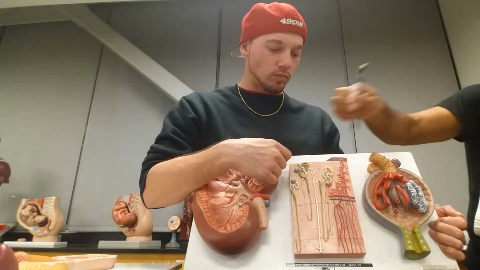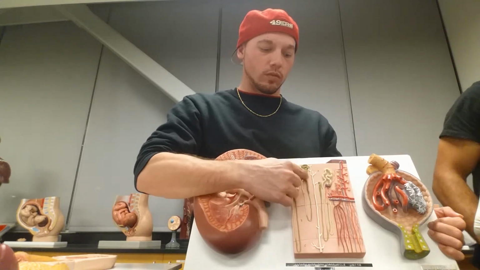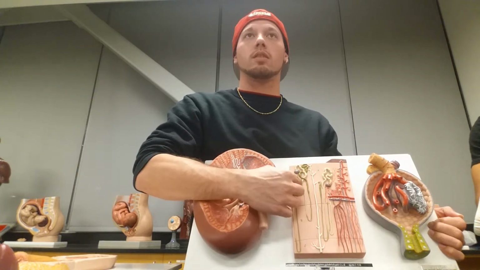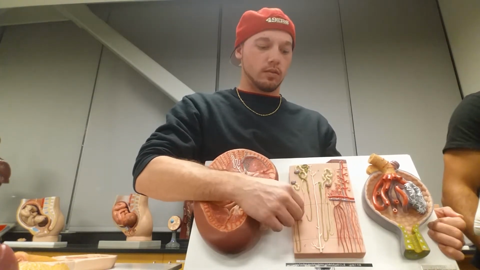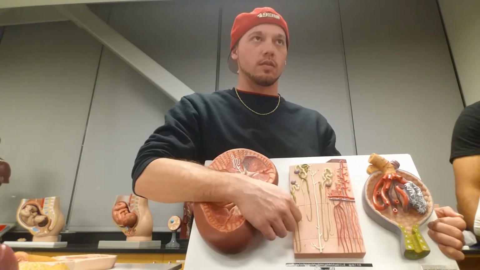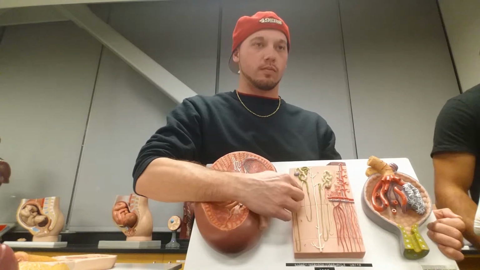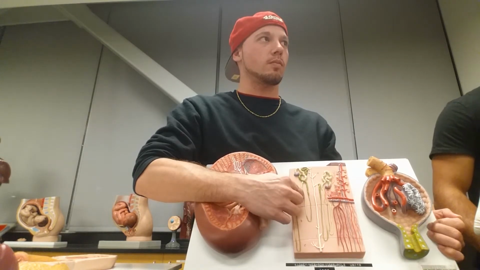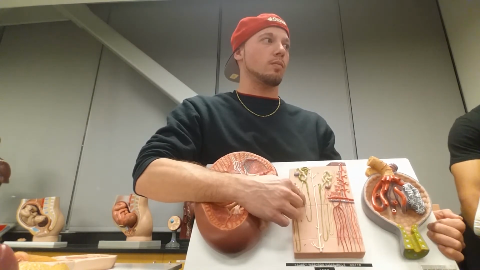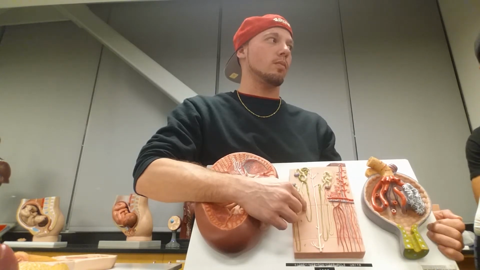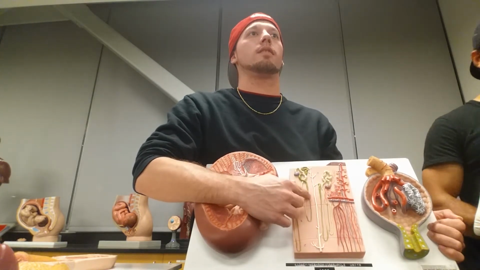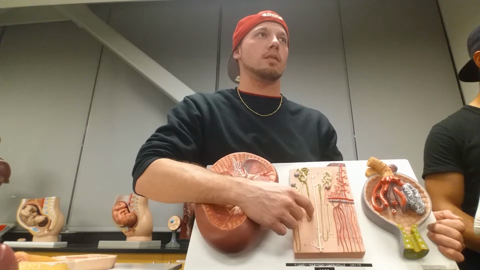All right. You go down into the loop of what? Henle. Good. What is the function of the ascending loop of Henle? It absorbs water, sodium, all the ions that we talked about before. And descending loop of Henle, what's it do?